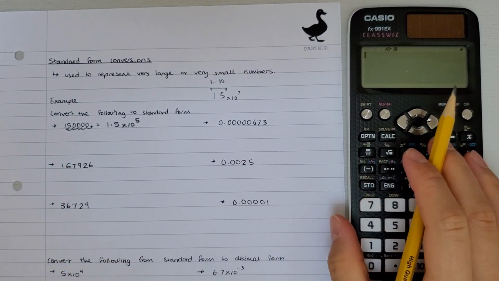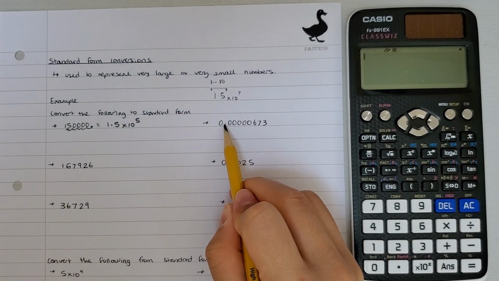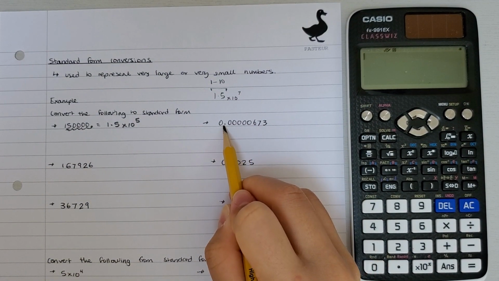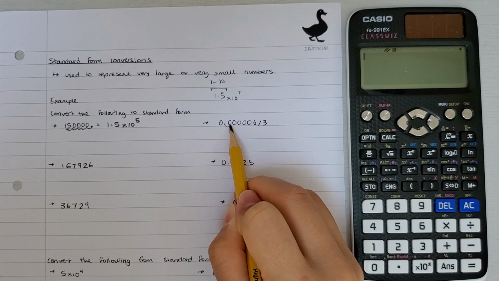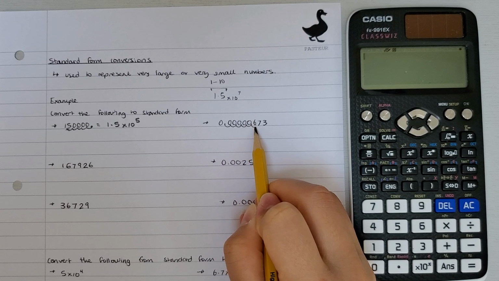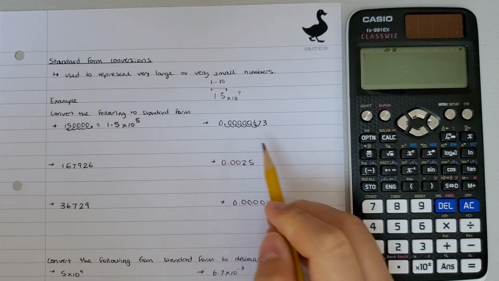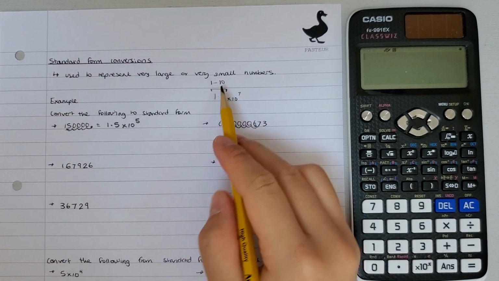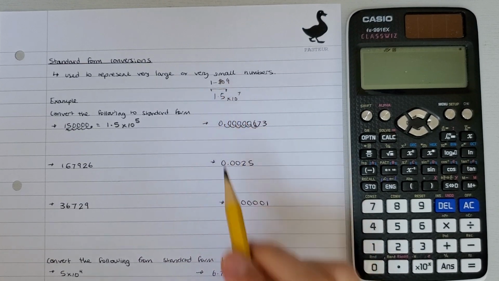If we continue with these examples, we have the decimal point here. This is quite a small number. The decimal point moves 1, 2, 3, 4, 5, 6. 6.7. Remember, it's got to be between 1 and 9.